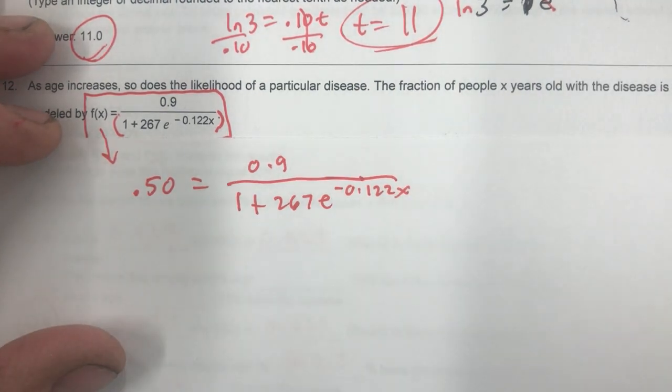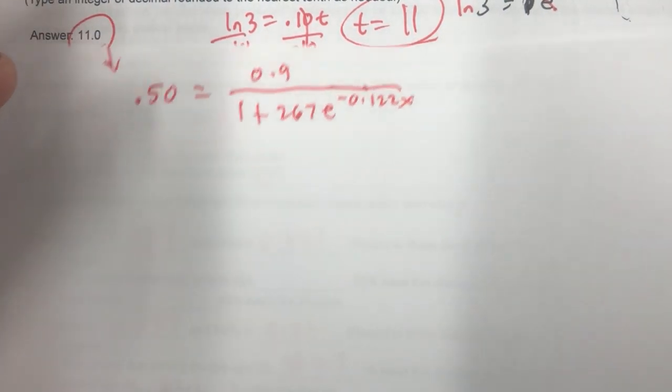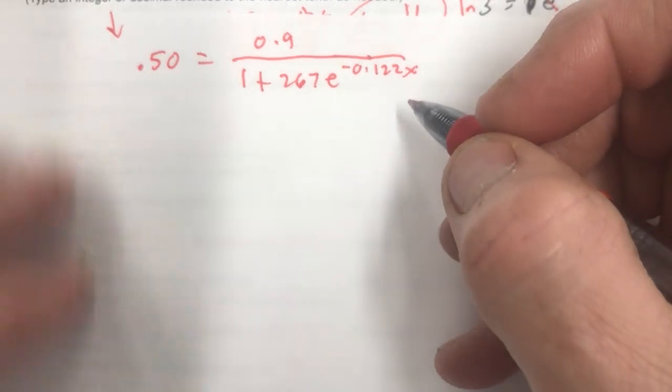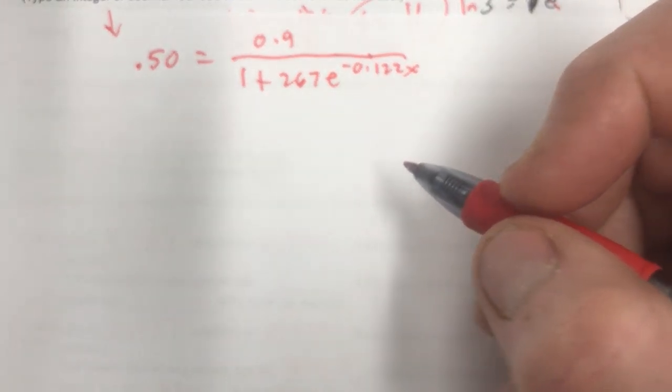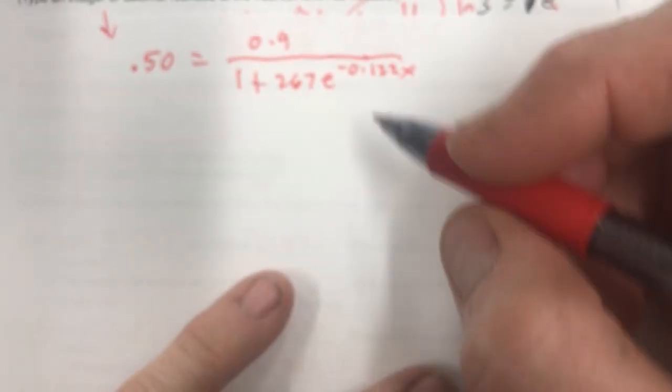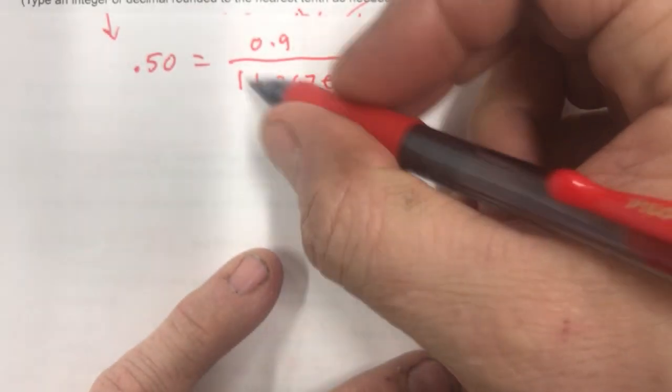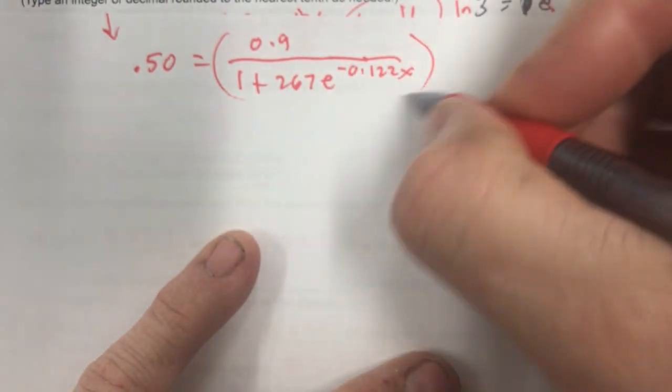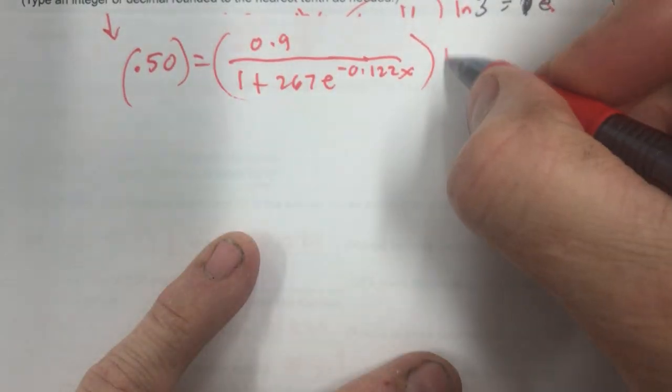So I have to take this equation, I have to solve it for x right there. Alright, so follow closely with me on this, okay? What I'm going to do, since x is down here in the denominator of this thing, I'm going to multiply both sides by this whole denominator here. 1 plus 267e negative 0.122x.